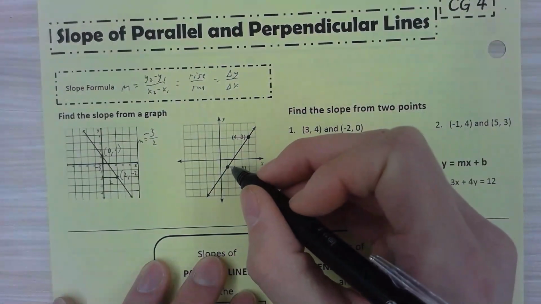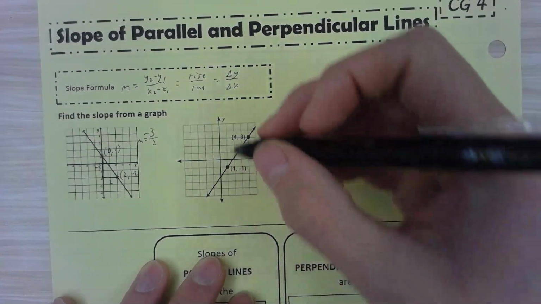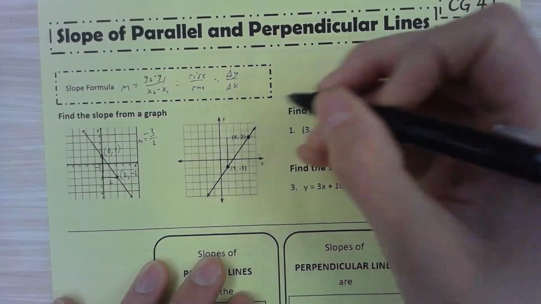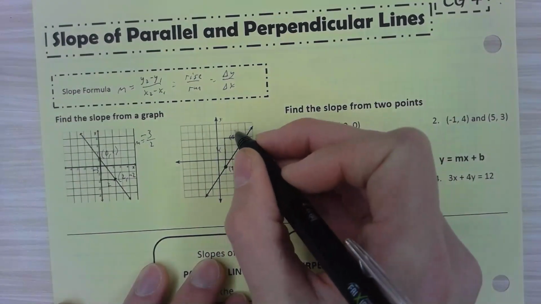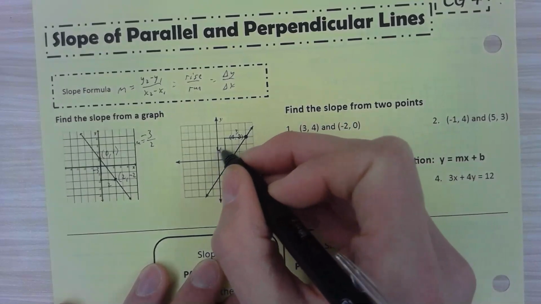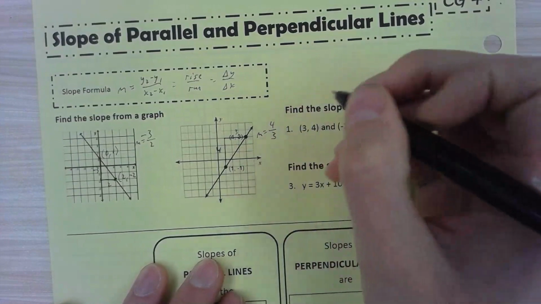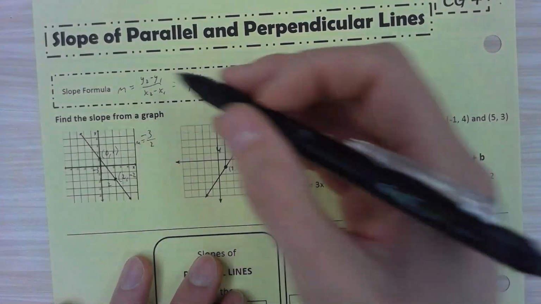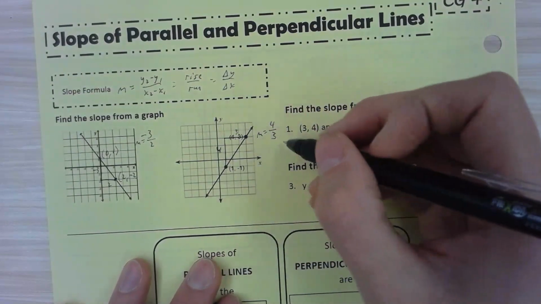For this one, we have these two clearly defined points at 1, -1, and at 4, 3. And we can count how far do we go up, 1, 2, 3, 4, versus how far we go over, 1, 2, 3 to the right. So 4 up and 3 over gives us a slope of 4 over 3. Okay? Rise on top, run on bottom. You can find that same thing by subtracting your y's, like 3 minus a -1 is 4, and 4 minus 1 is 3.